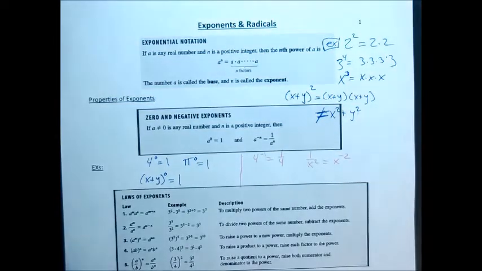Just realizing my lighting's a little bad here. I'm trying to fix the lighting here. That's a little bit better, I think.